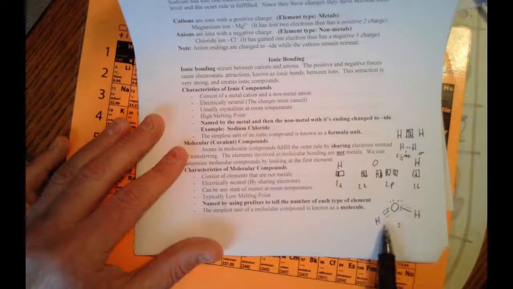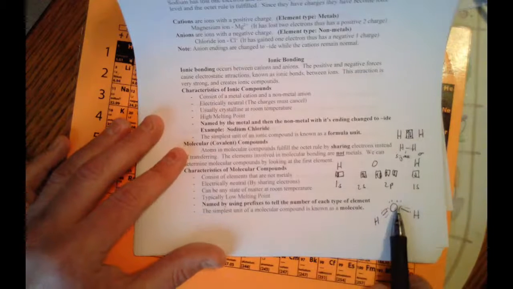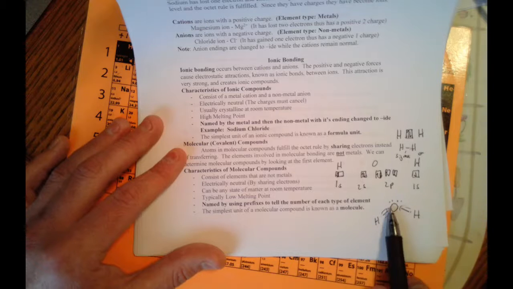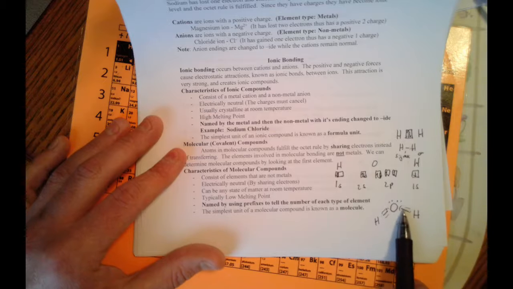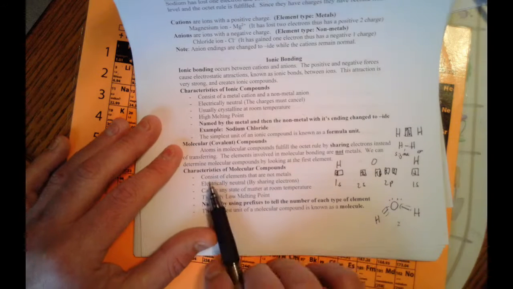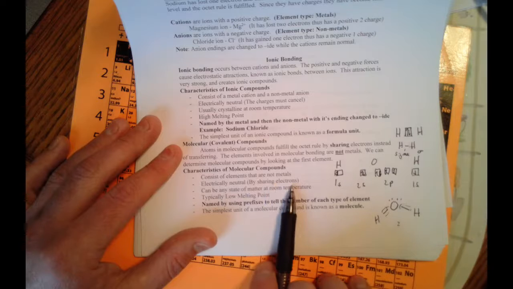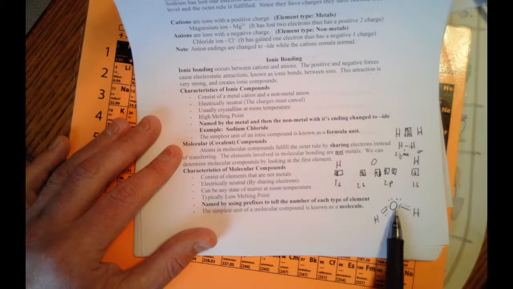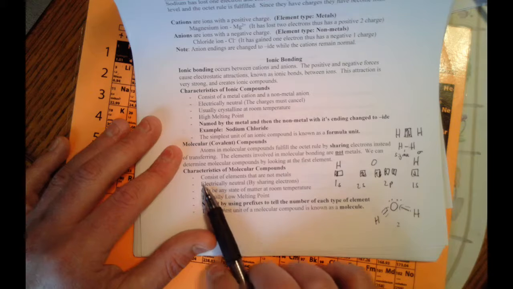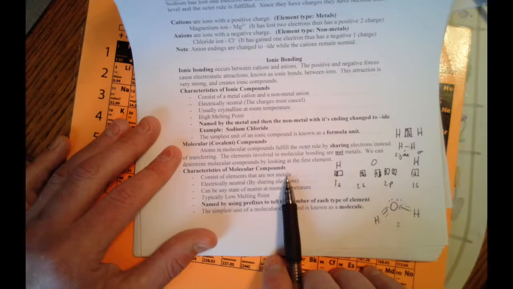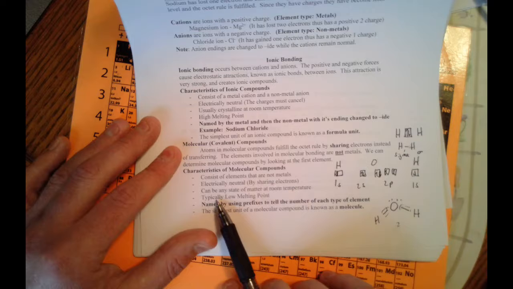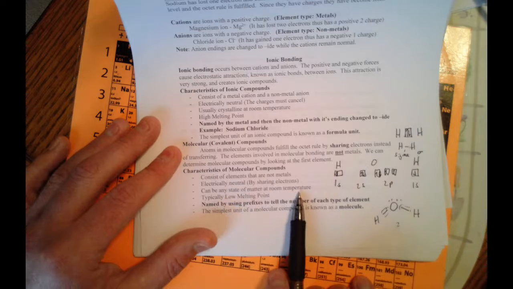Now, with this, there's a lot of different interactions for covalent bonding, but it's not that repeating pattern. Hydrogen and oxygen in water can attract other water molecules, and we know that as surface tension. But at room temperature, water is a liquid. So again, they are electrically neutral by sharing electrons because nothing has gained or lost any electrons. They're just being shared. They consist of elements that are not metals, which can include the semimetals. And they can be any state of matter at room temperature.